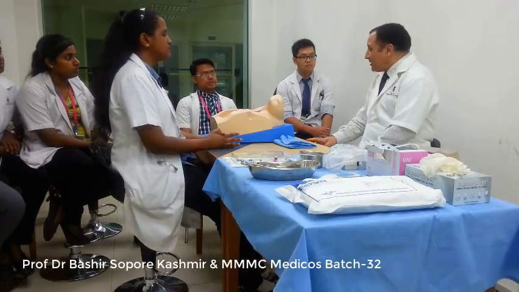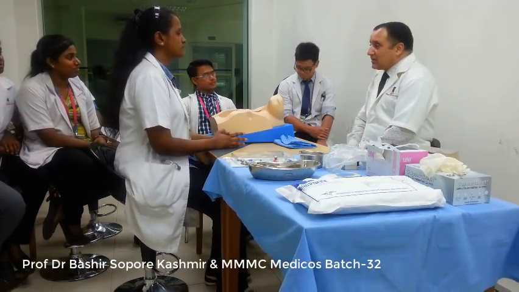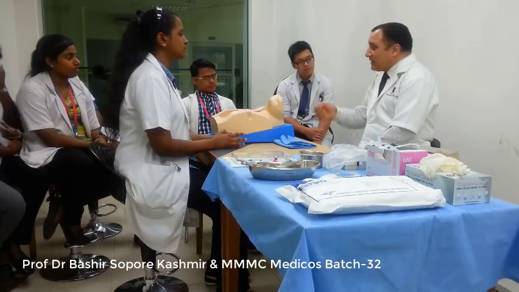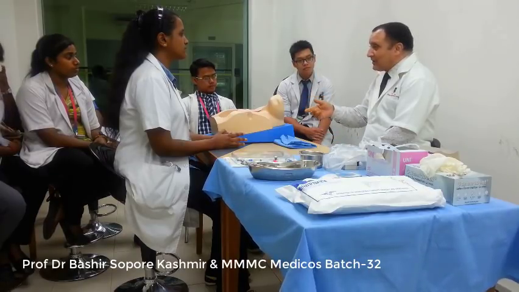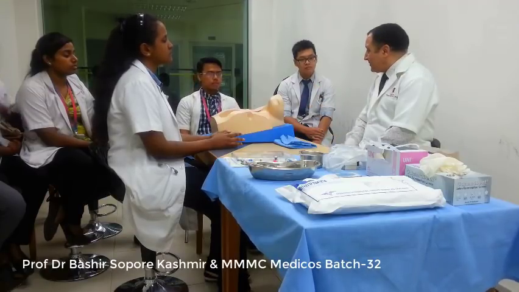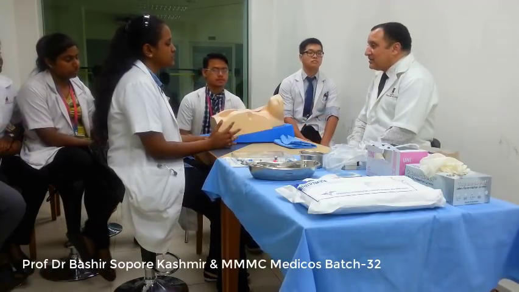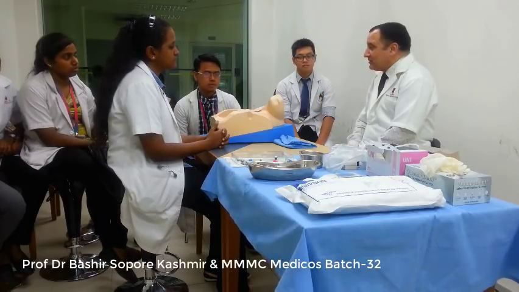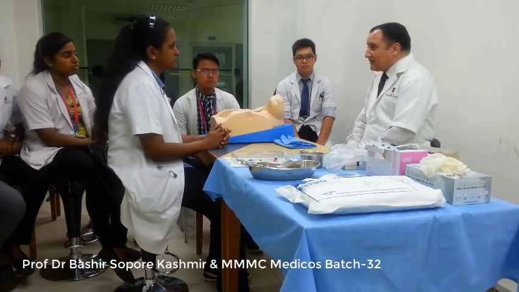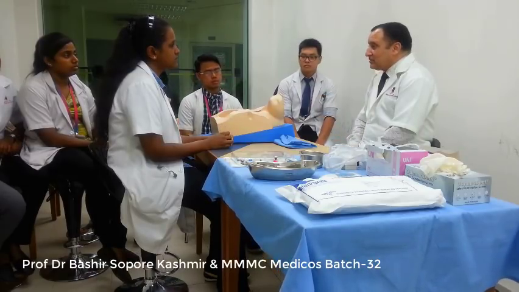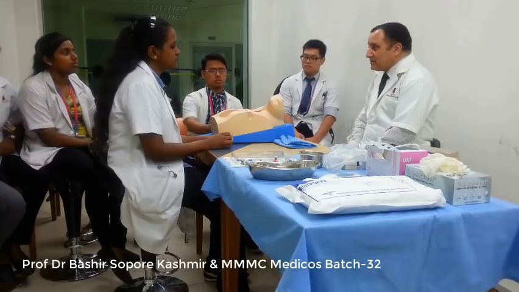The first step is that you go to the patient, and if you find the patient is conscious and alert, you take the permission from the patient that you want to do central venous catheterization on him. Also, you will explain the benefits as well as adverse effects of central venous catheterization to the patient.